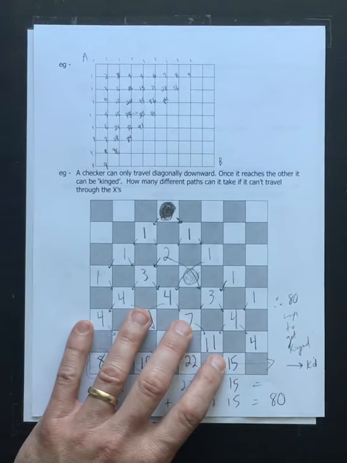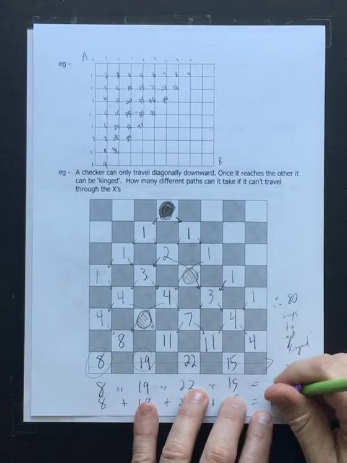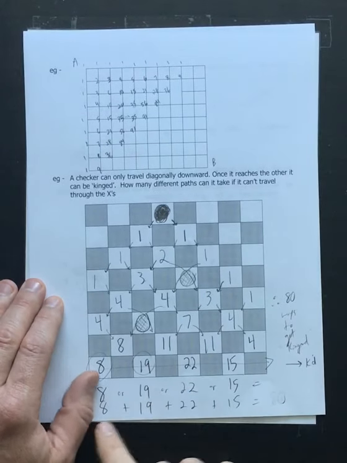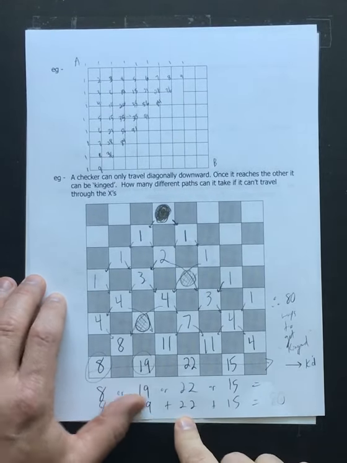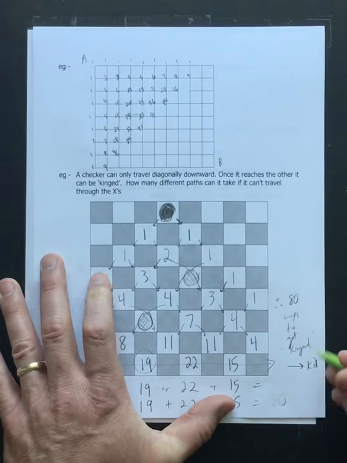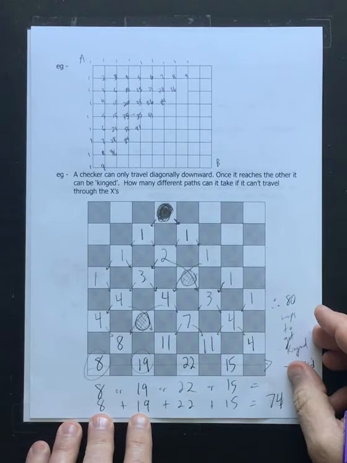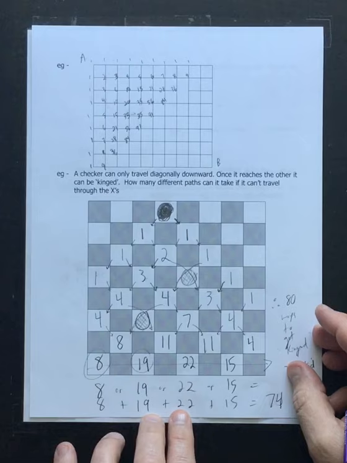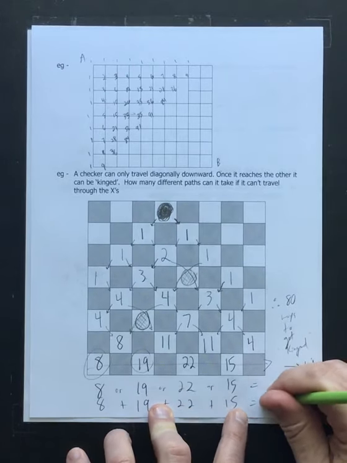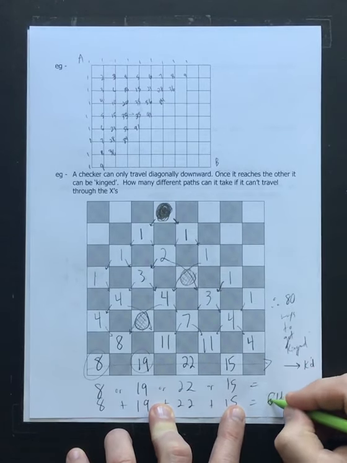Or to get down to that bottom row. Not 80 ways. I looked at the sum and you're like, oh, that doesn't make sense. 8 and 19 is 27, plus 22 is 49, plus 15 is 64. That's a little bit better.